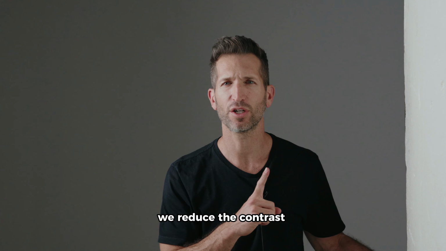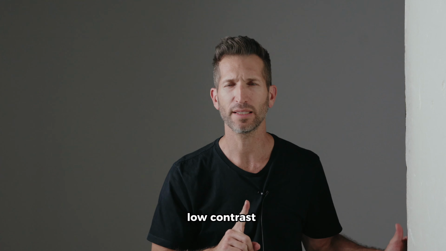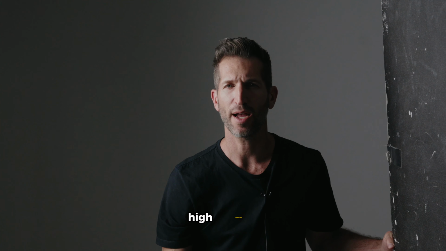If we want to reduce the contrast, we could do one of two things. First thing would be to bring in a fill light. I'm just going to grab this big polyboard over here, and as you can see, as I move it in, I'm going to bring it in right super close to me. We've reduced the contrast. Soft light, low contrast, right? If I change the side to black, we're back to the high contrast. There is something else that you can do.